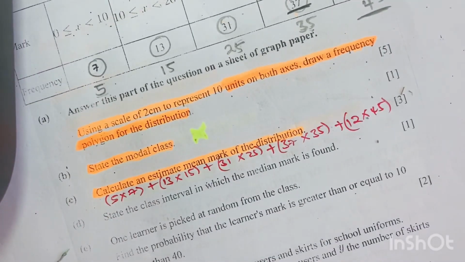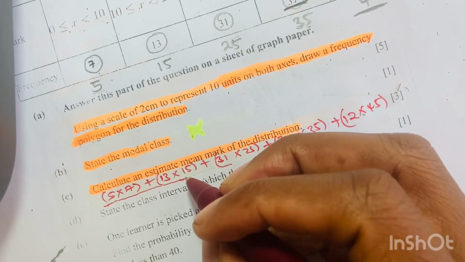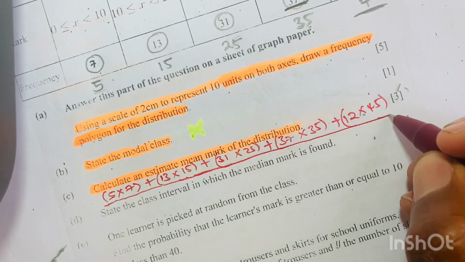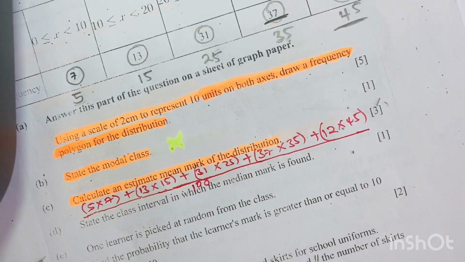Then everything is over 100. Everything is over 100 because I've got a total number of 100 learners.